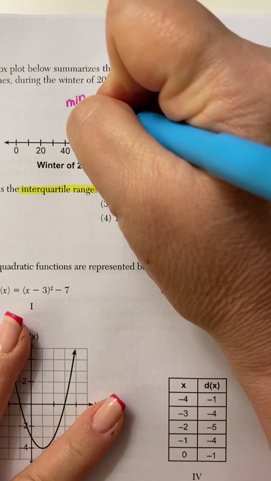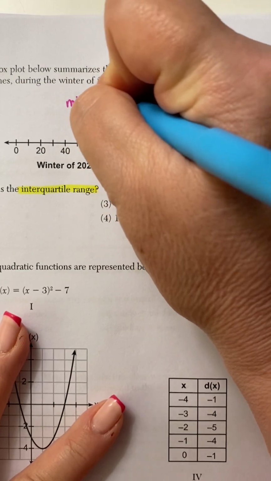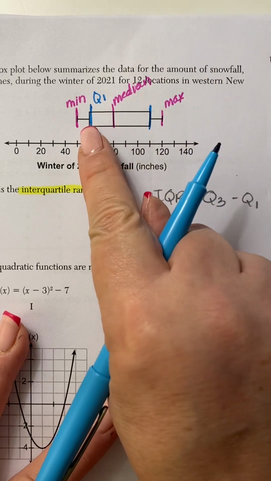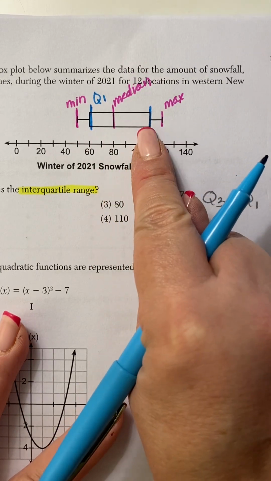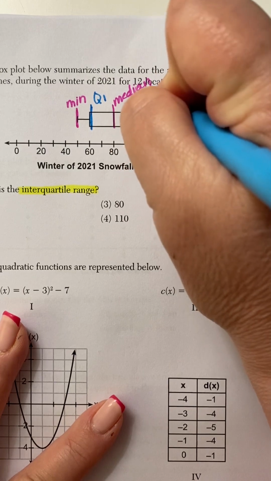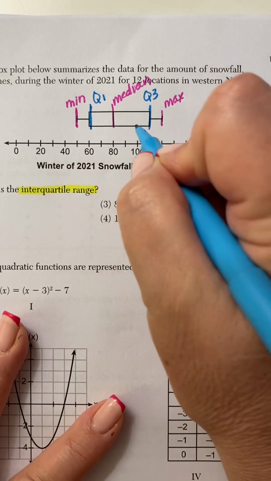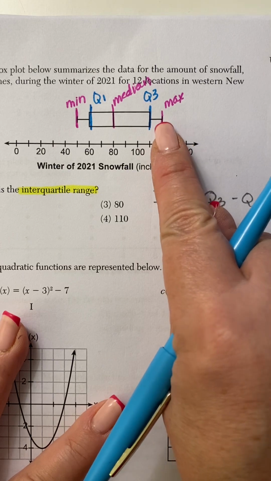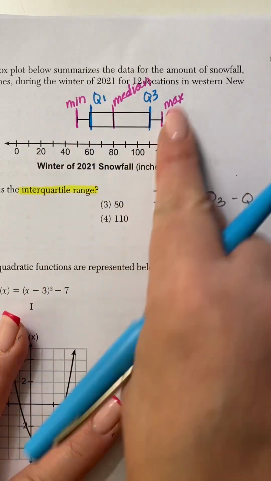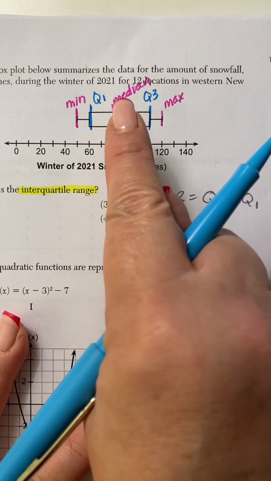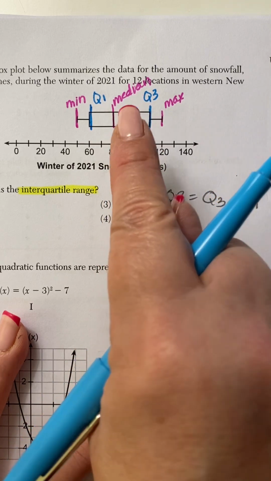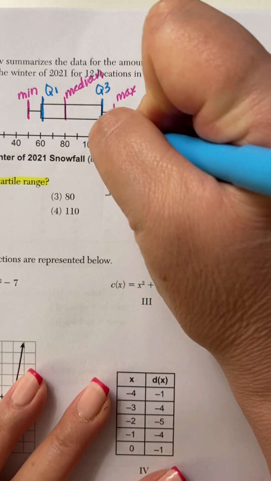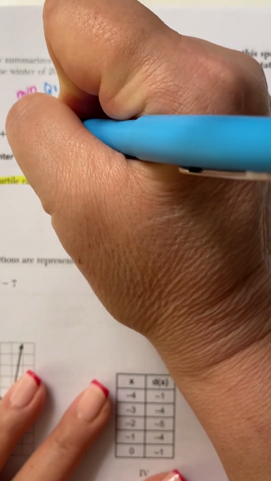So this first one, guess what, is Q1. This second one, which is your first, second, third, is Q3. So the box shows you the quartiles. The whiskers, which is what we used to call them, are your maximum and your minimum. Copy this down, study this chart, know the parts of your box plot. Okay, so Q3 is here, and Q1 is here.